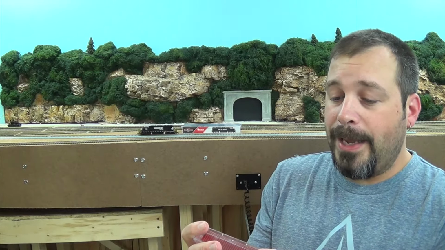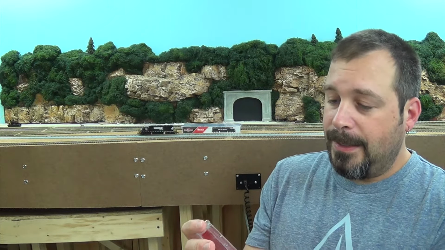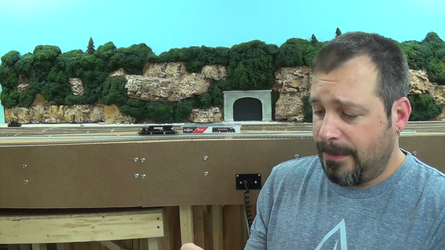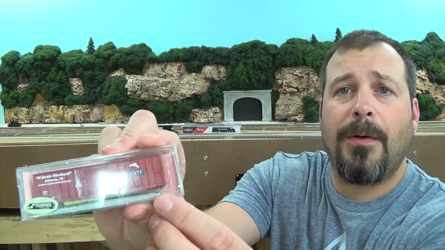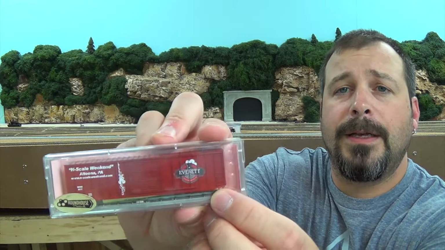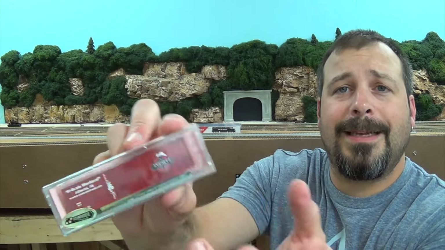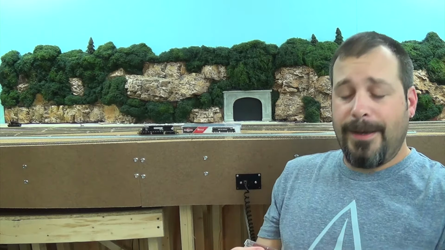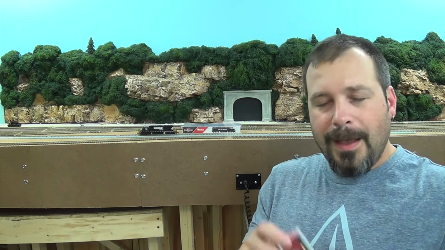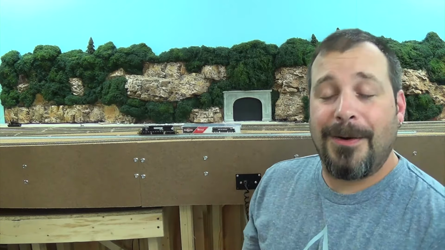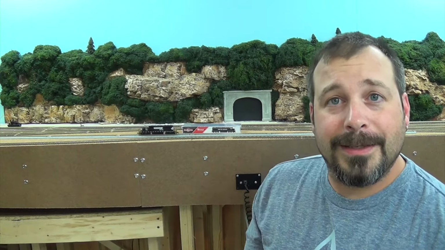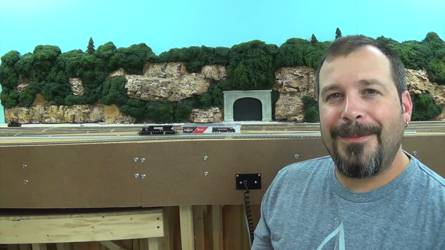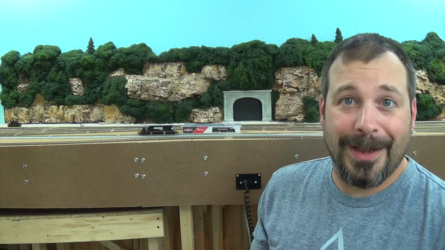It says N-scale Weekend, Altoona, PA. That was the name of the show. And it has the Everett Railroad logo and everything here. None of these names I'm throwing around probably make any sense to you unless you're from my area. But I had to have that. I thought that was pretty cool. I was very intrigued and really liked everything I saw there. There were a lot of really nice layouts. And that really got me wanting to go with a little bit of N-scale.